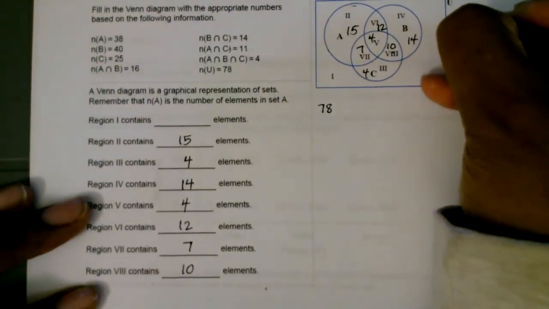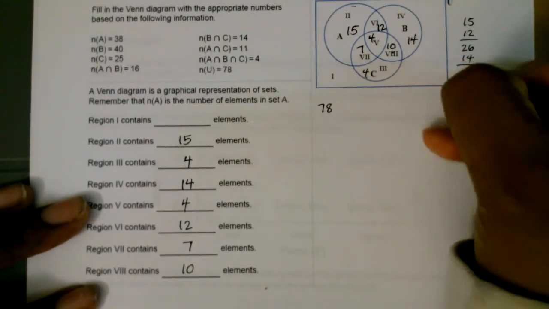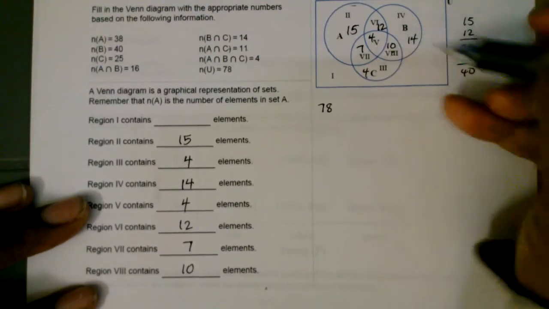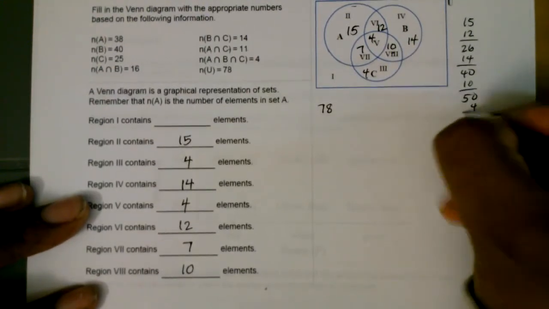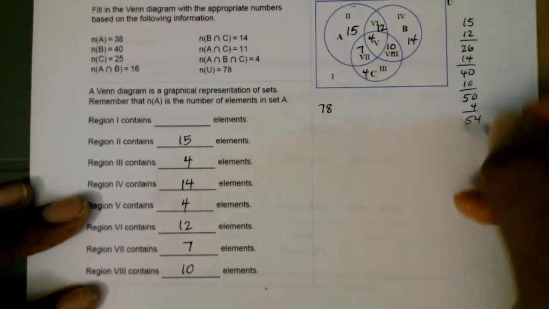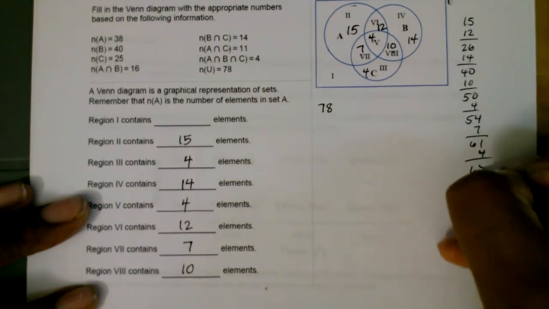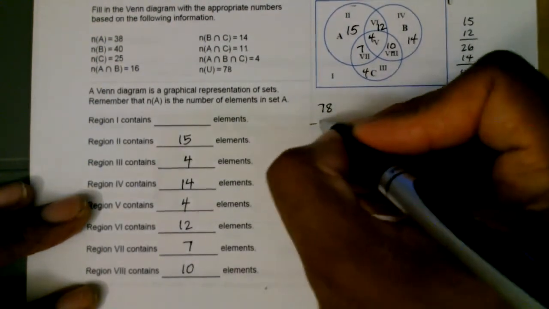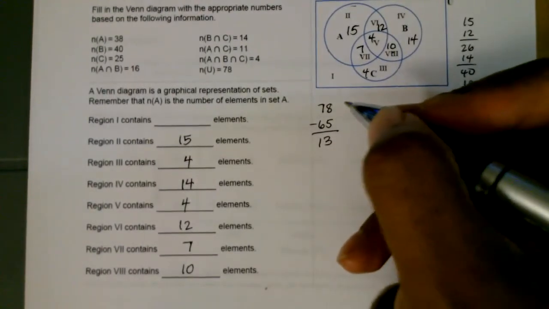All right, so if I do 15 and 12, that's 26, plus 14, that's 40, plus 10, that's 50, plus 4, 54, plus 7, 61, and 4, that's 65. Subtract 65 from 78. You'll end up with 13.